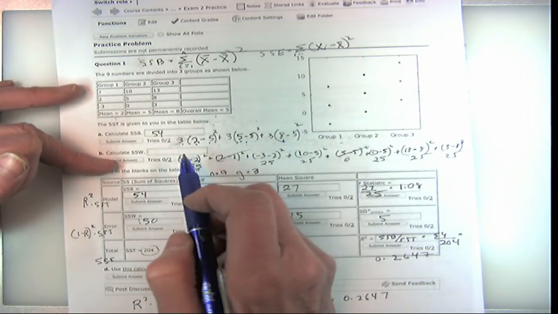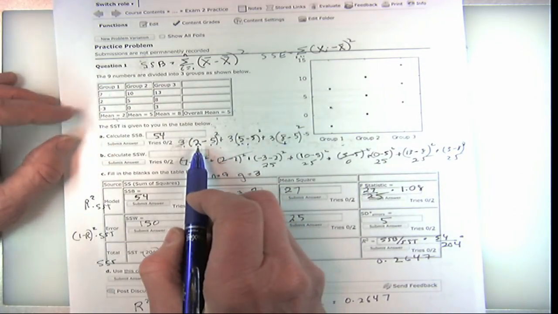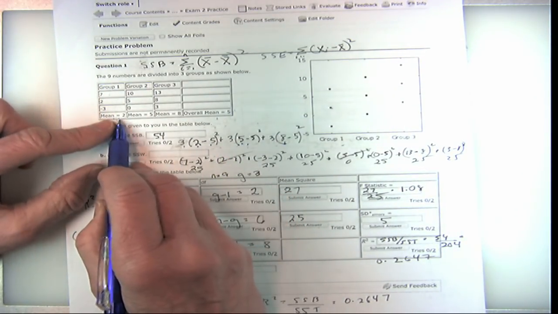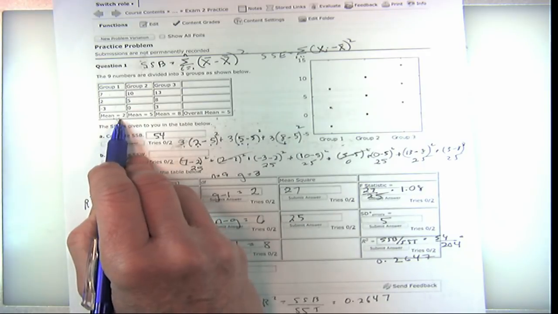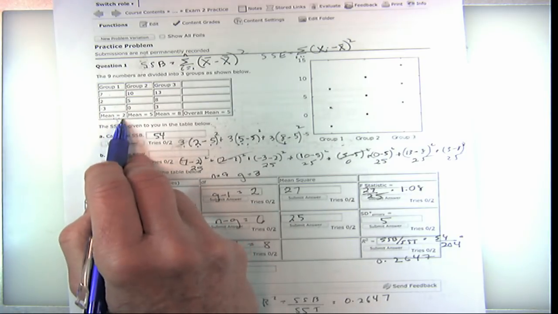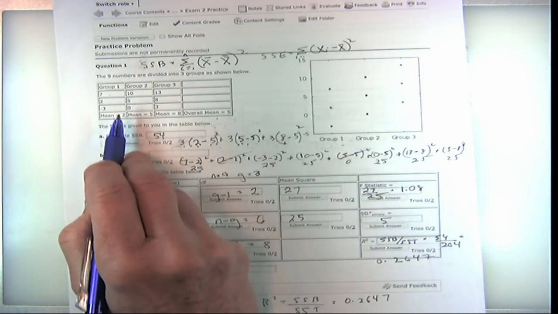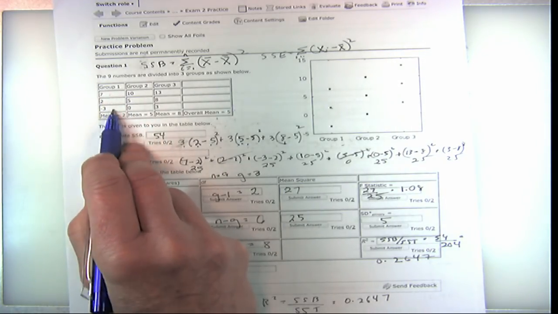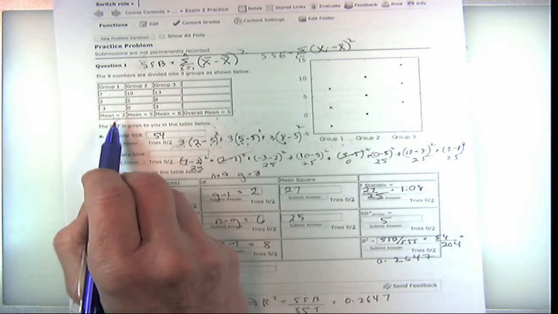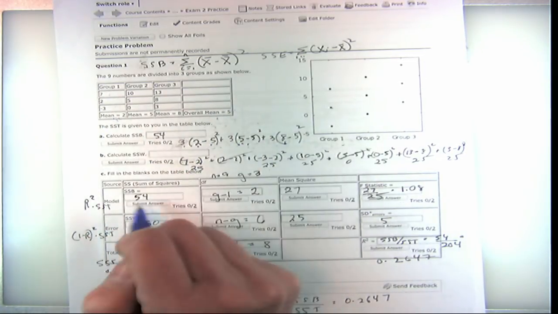If there are 10 numbers in each group, that would be 10, because for each number you're making a prediction. Let's say in this group, because they're in this group, our best prediction is that their mean is 2 for each one of these numbers, and then we're just saying how far off that is from the overall. Does that make sense?